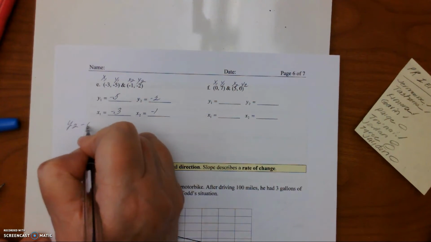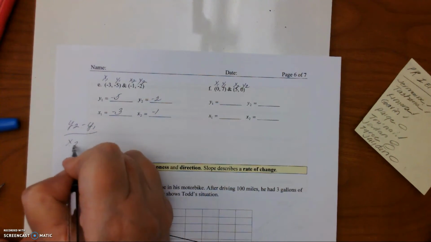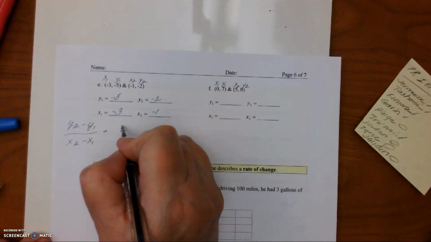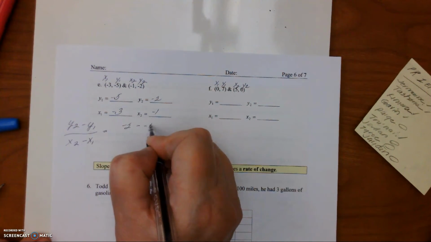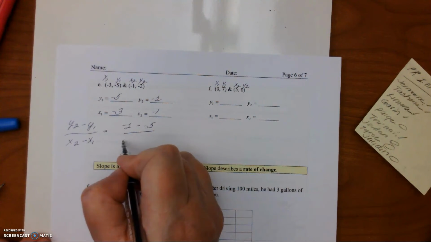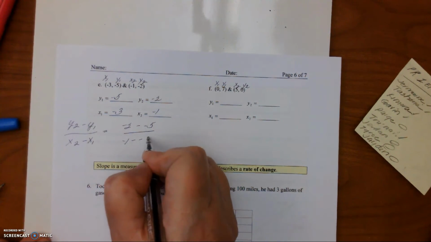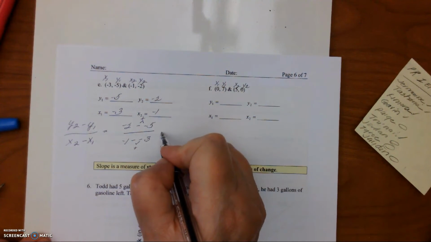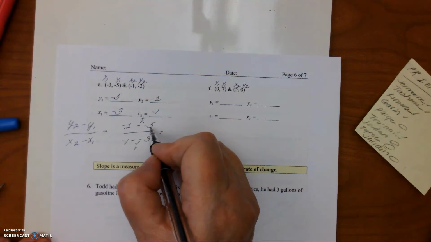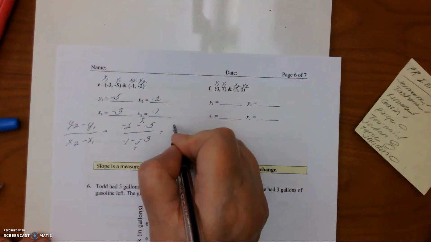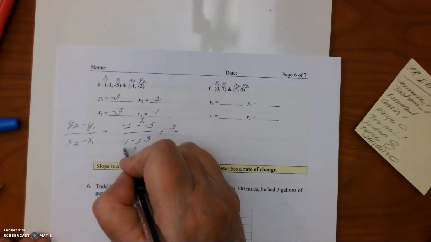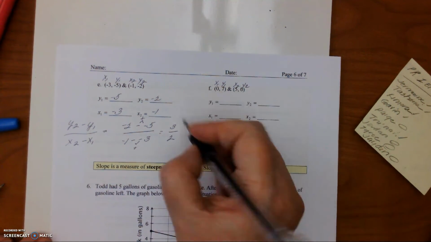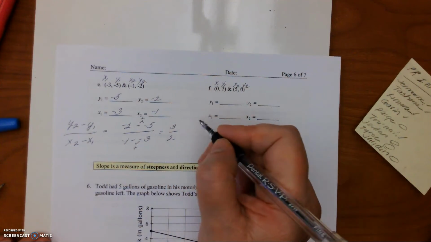So y2 minus y1 over x2 minus x1 equals negative 2 minus negative 5 over negative 1 minus negative 3. And remember, this becomes a positive when you have these two together. So when we have negative 2 plus 5, it becomes 3, over negative 1 plus 3 becomes 2. Okay? So we go up 3 over 2.